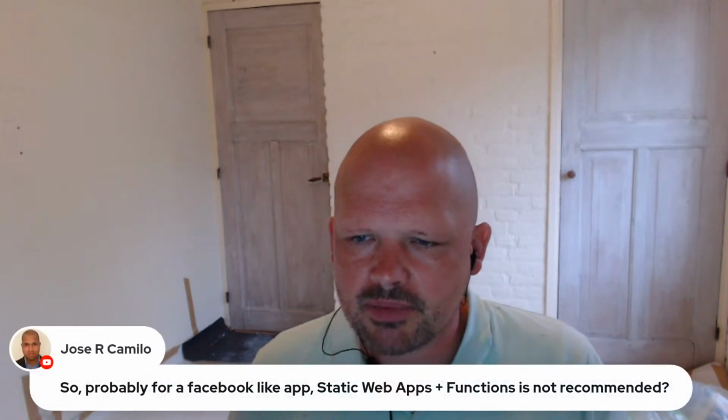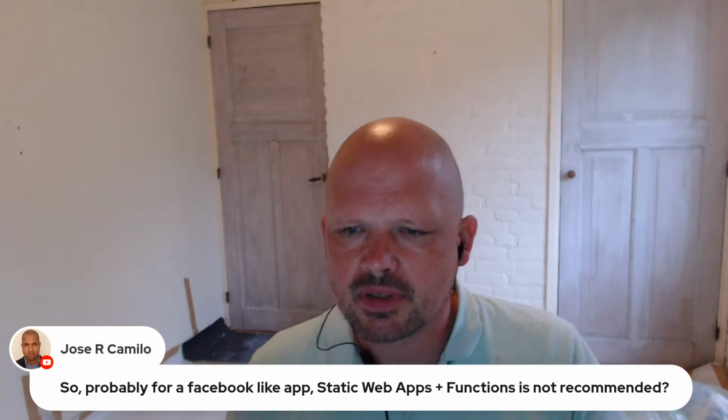Let's see. So probably for a Facebook-like app, static web apps and functions is not recommended. I'm not really sure if I get that one, because if your content is loading in dynamically and it comes from an API, you can do that as well. And as soon as you want your static web application to do, for instance, token validation to your backend, you can roll your own function app and still implement it, for instance, using MSAL, so Microsoft Authentication Library.